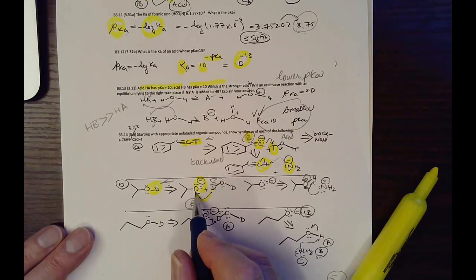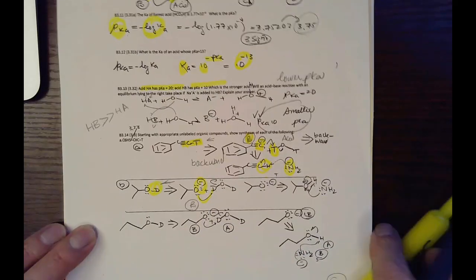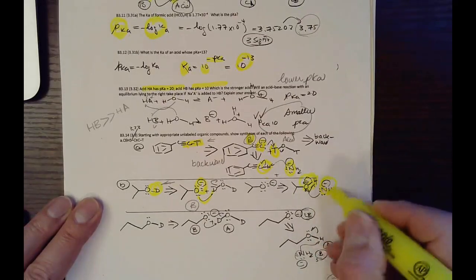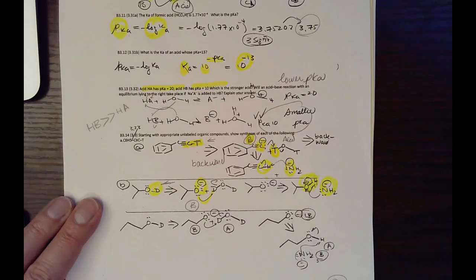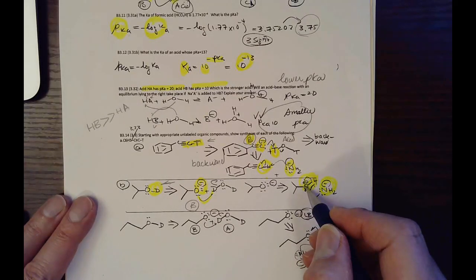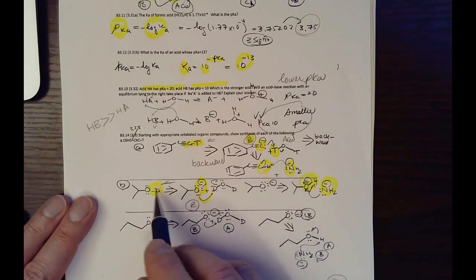Now how would I make the O minus? The O minus comes from the alcohol. So if I have the alcohol and add sodium amide to it as a base, I can remove the H. Then this becomes O minus. O minus reacts with the DOD to make OD.